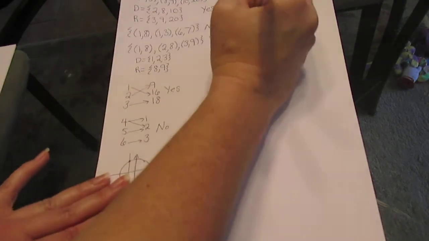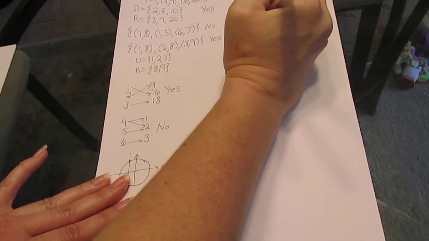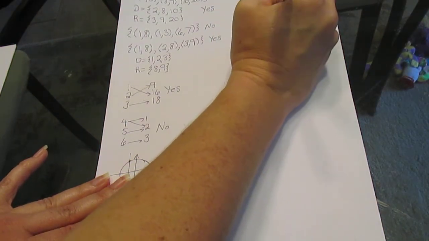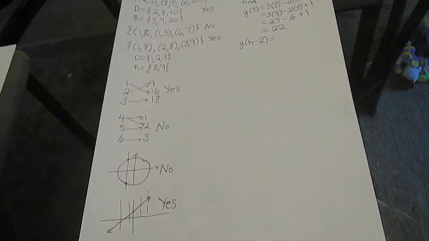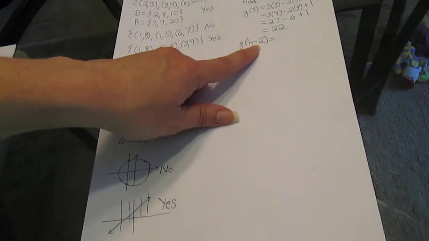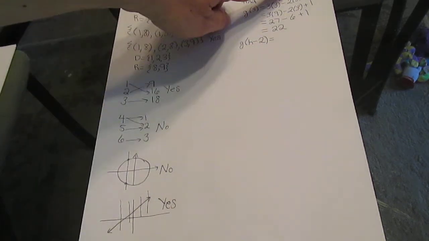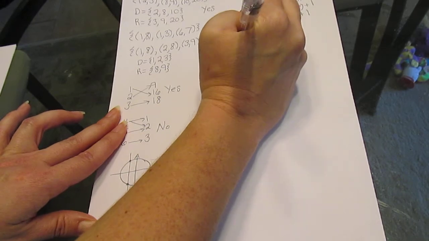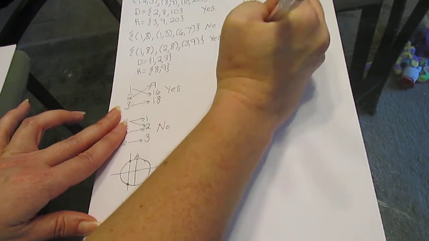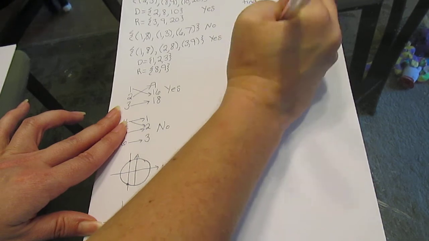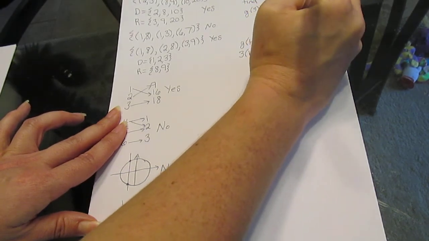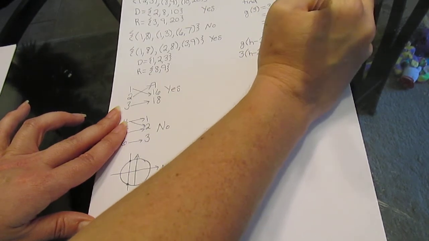Okay, then the next one, they give me g of h minus 2. Okay, well, it doesn't matter what they put inside the parentheses. They're still telling us to plug this in for our x. So we'll plug h minus 2 wherever we see an x. So we've got 3 times h minus 2 squared minus 2 times h minus 2 plus 1.